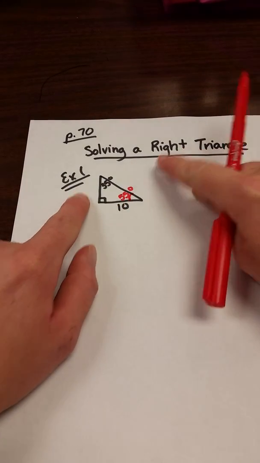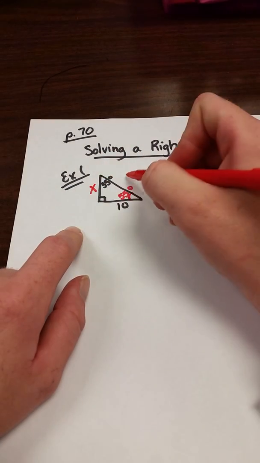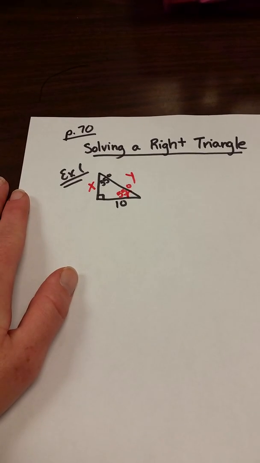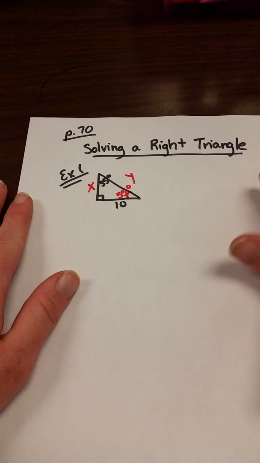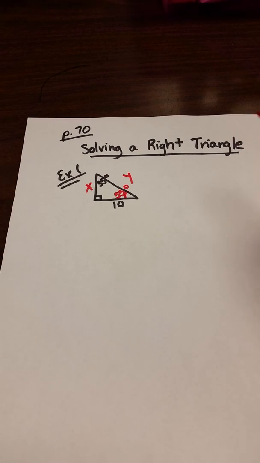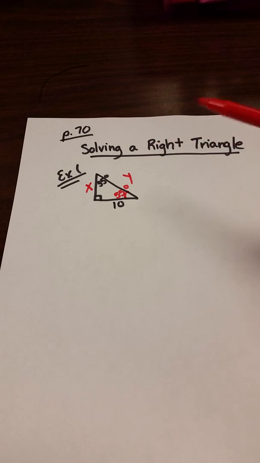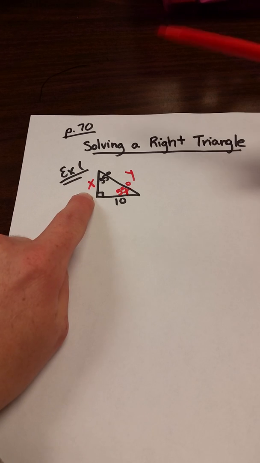Well, now we need to find these two sides. So I'm going to call one of them X and call the other one Y. Now you can go about this lots of different ways. You can do Pythagorean theorem, which you can't do yet, but you will be able to. And you can use the trig functions. So let's start with X. I'm trying to find X.